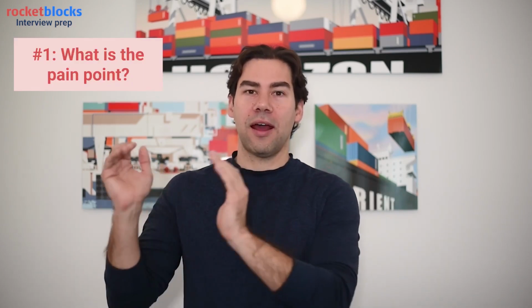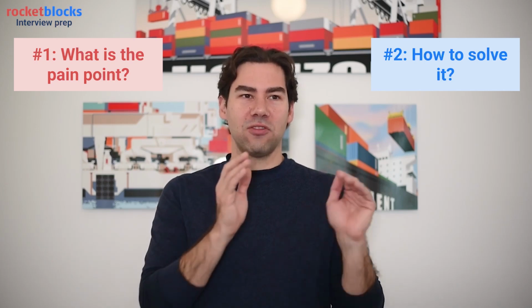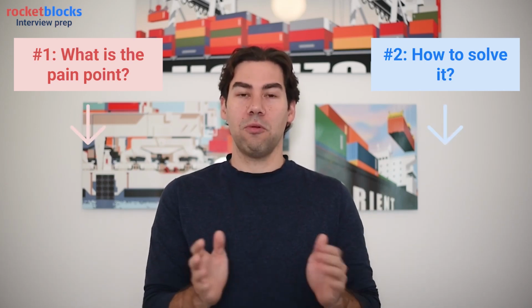Okay, let's start by just laying out the House of Pain framework. And it's really quite simple. It starts with two main questions. What is the pain we're trying to solve? And how are we actually going to solve it? Each of those questions then has two sub buckets that we want to dig into.